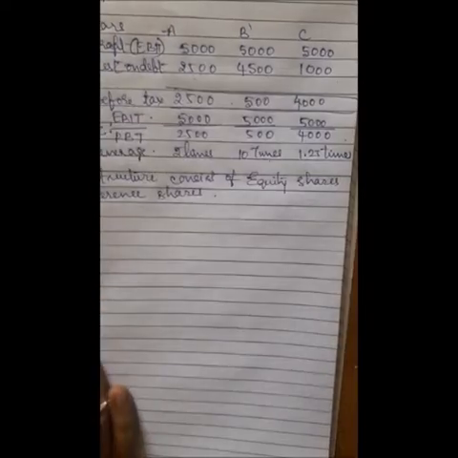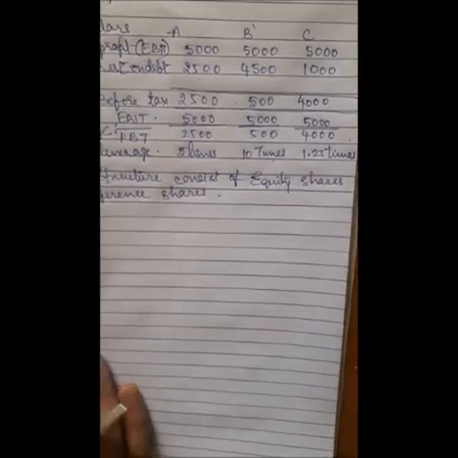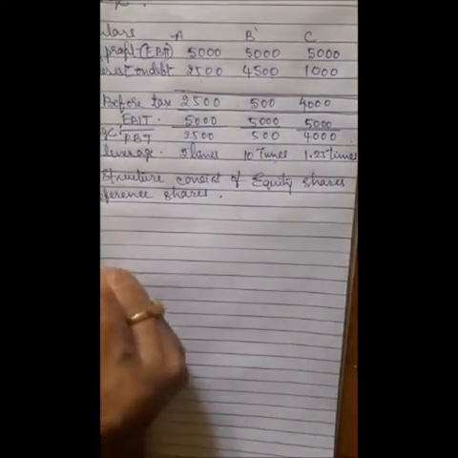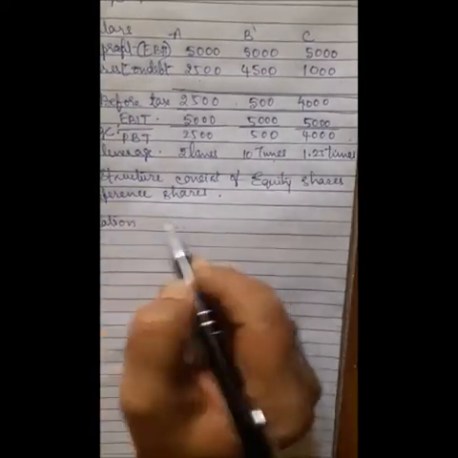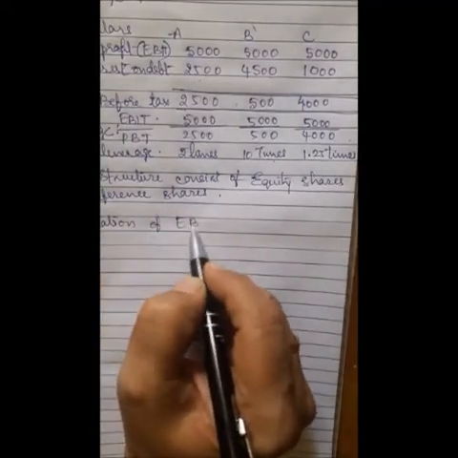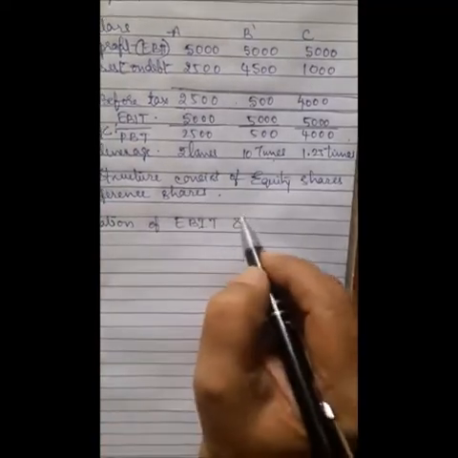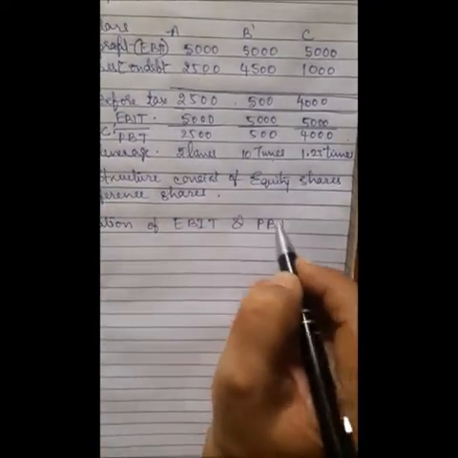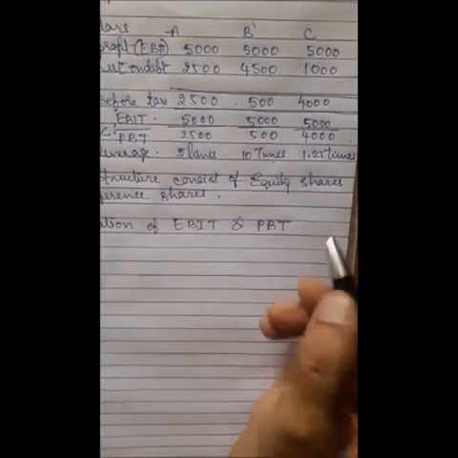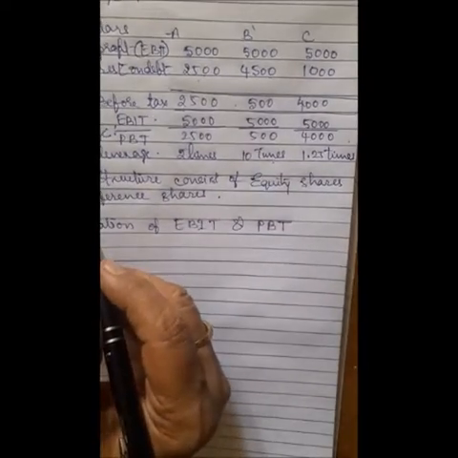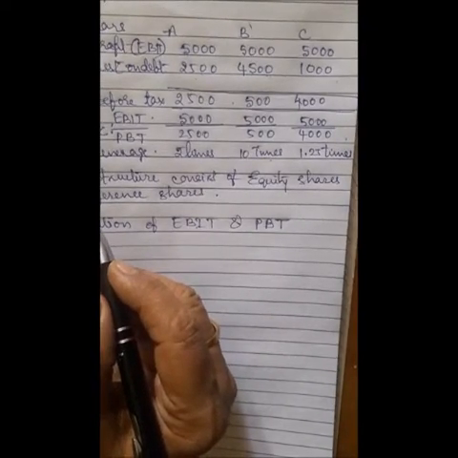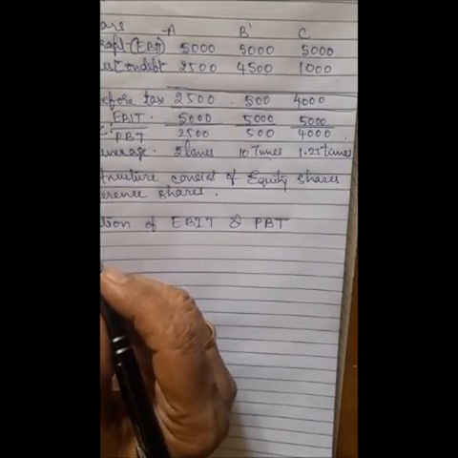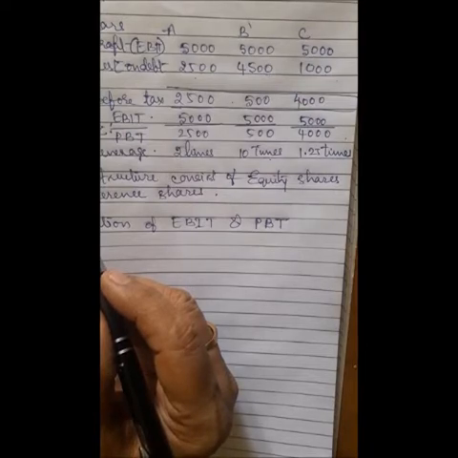So here we can write down the computation of EBIT and PBT in the second pattern. So in the second pattern, that is existing and increased, the capital structure consists of 10% debentures of 10 lakhs and equity share capital of 10 lakhs again.